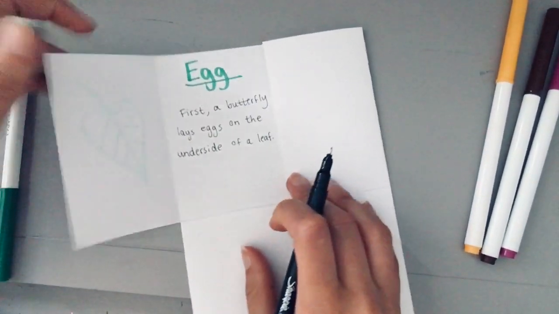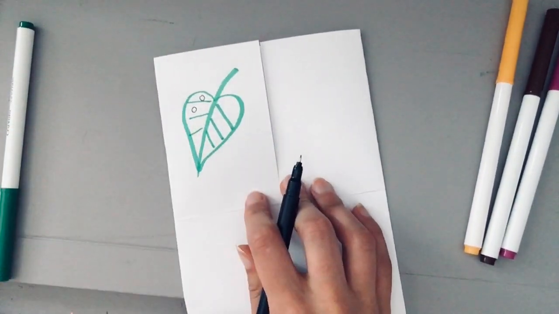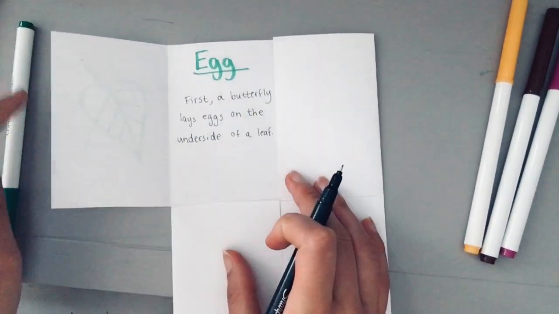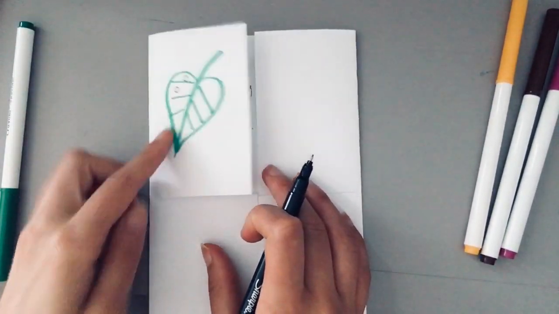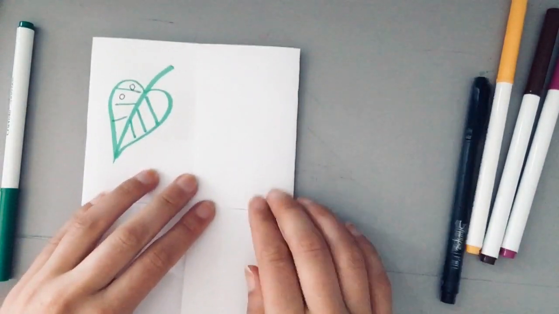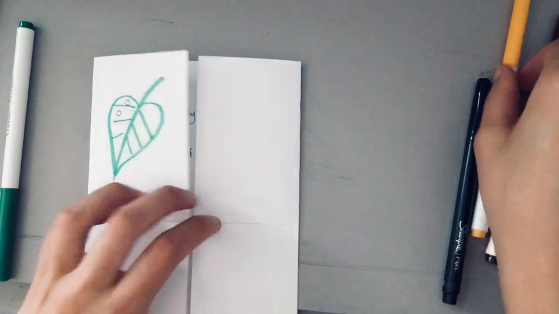Now, I think that makes sense to me, because if they laid eggs on top of a leaf, it might be very easy for the eggs to be disturbed or found. On the underside, it seems like it would be protected. I'm done with the first stage of a butterfly's life. I'm moving on to the next stage.